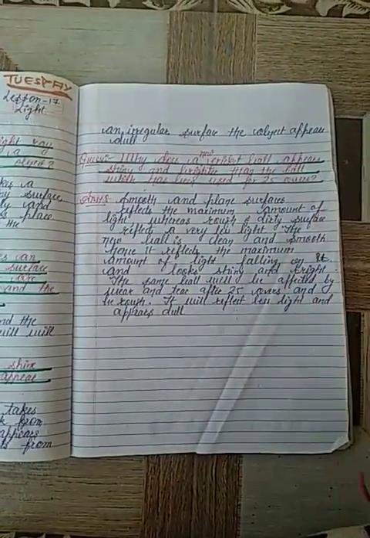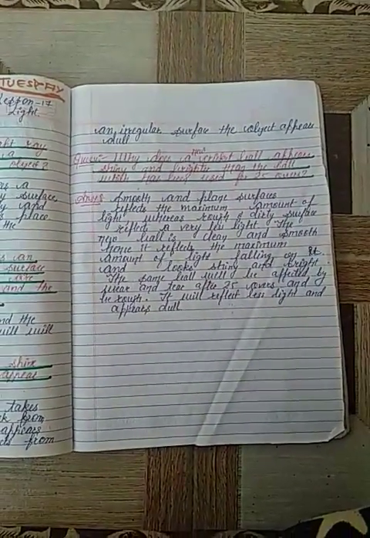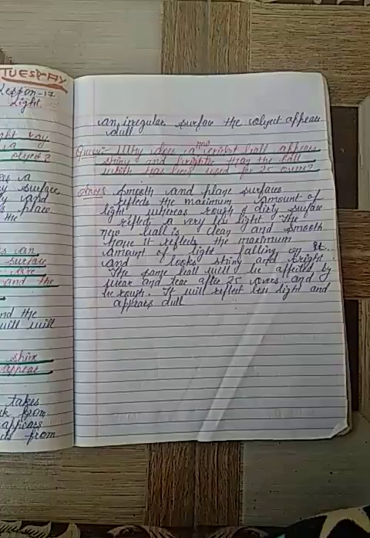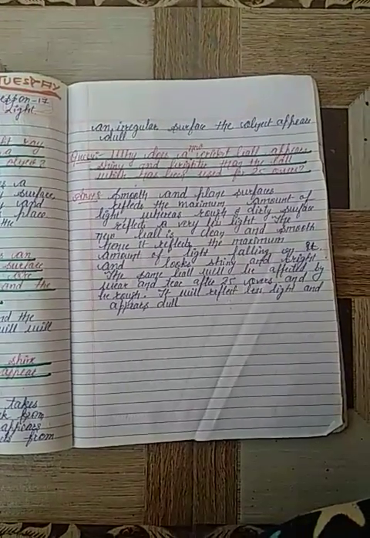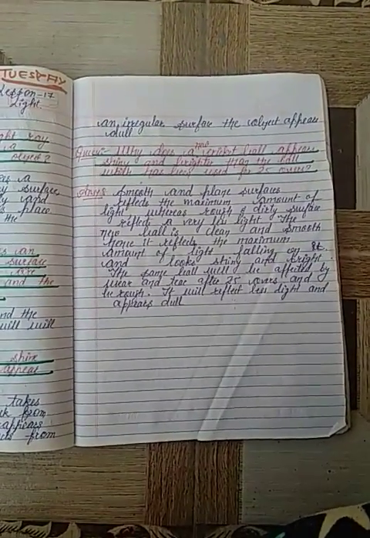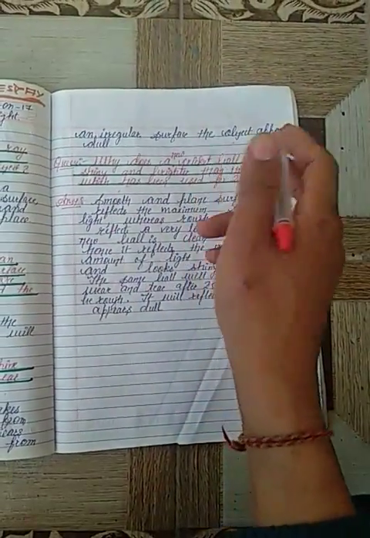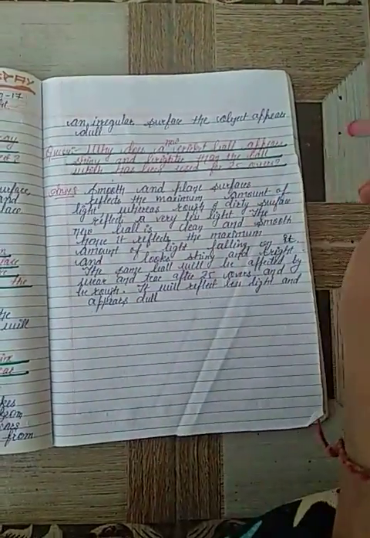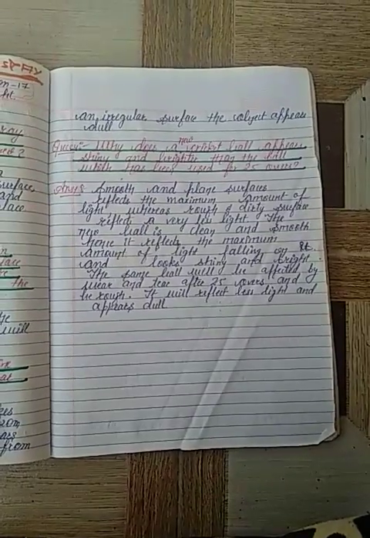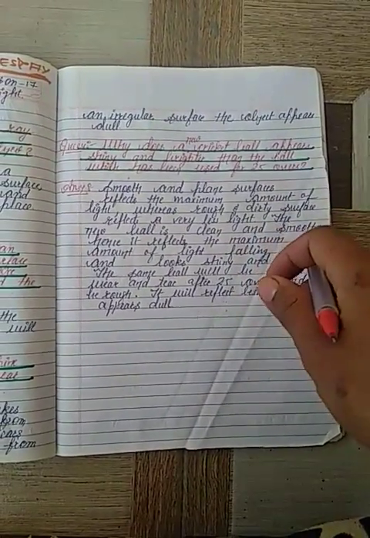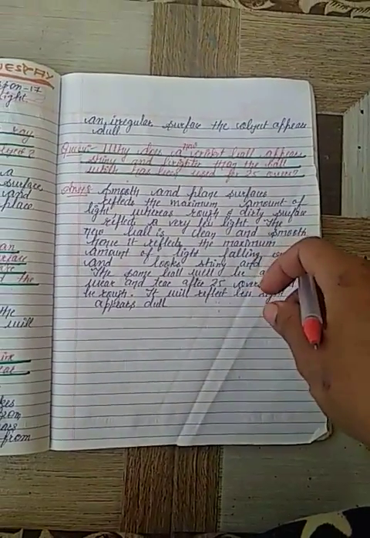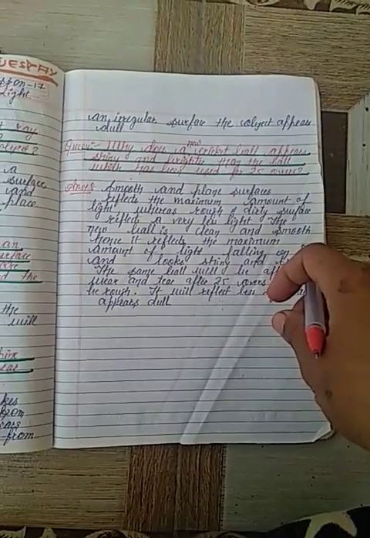Question number 4 is, why does a new cricket ball appear shiny and brighter than the old ball which has been used for 25 hours? So we have discussed it earlier also, that smooth and plain surfaces reflect the maximum amount of the light, whereas rough and dirty surfaces do not reflect. It reflects a very, very minimum amount of light.